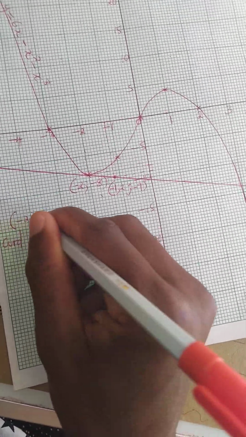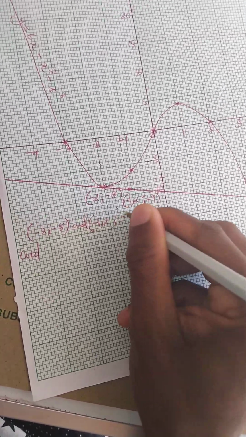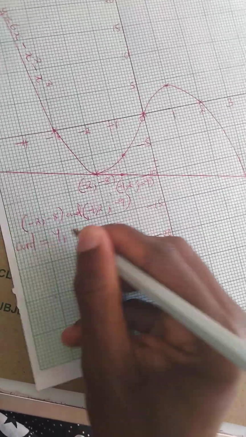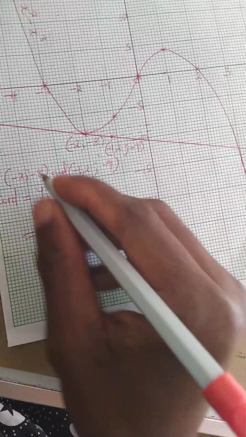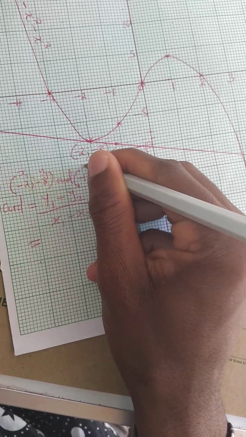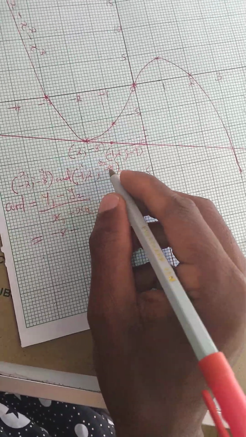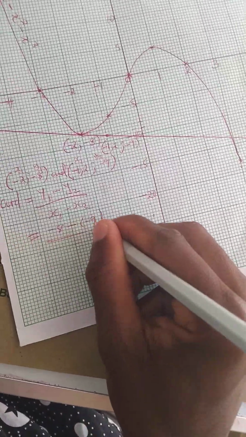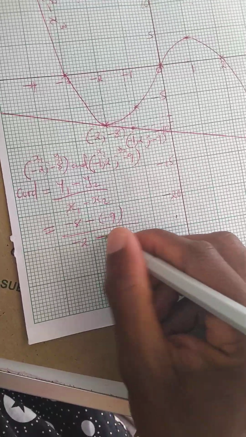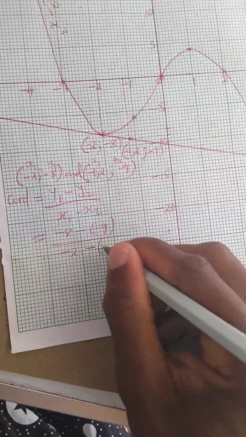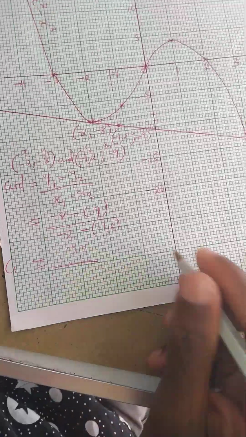So we have negative 2 and negative 8, and negative 1.2 and negative 9. So we use y1 minus y2 over x1 minus x2. With x1, y1, x2, y2, y1 is negative 8 minus 9 over x1 which is negative 2 minus x2 which is minus 1.2. Then you simplify this and get the answer.